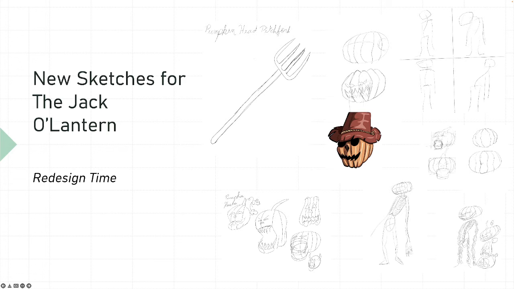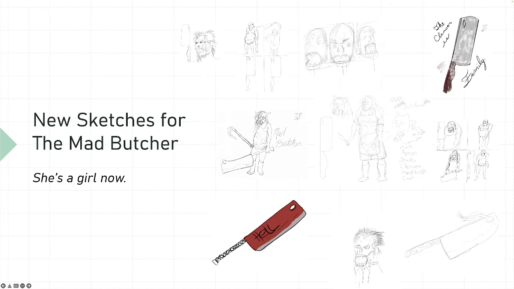These are the redesigned sketches for the pumpkin, for the jack-o'-lantern, working with head shape, with overall body scale, proportion, and I came up with the idea of giving him a hat and a pitchfork, which I am not through developing either the pitchfork or the body for this jack-o'-lantern, but we're working on that, and it's coming together.